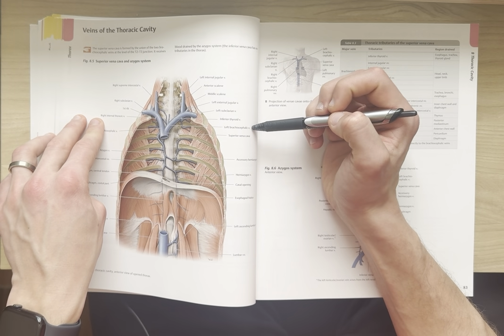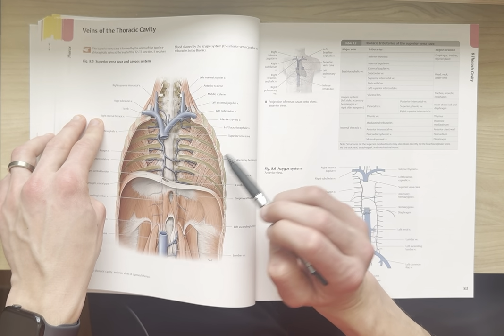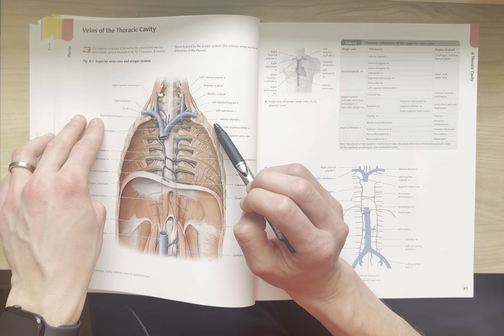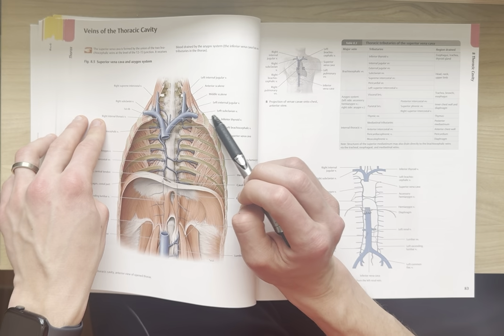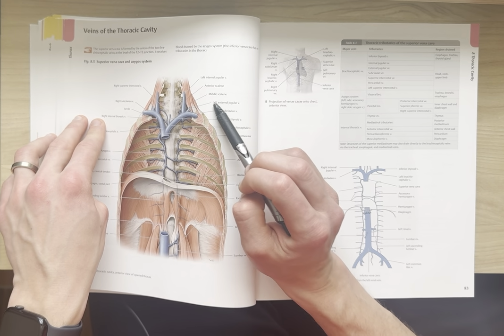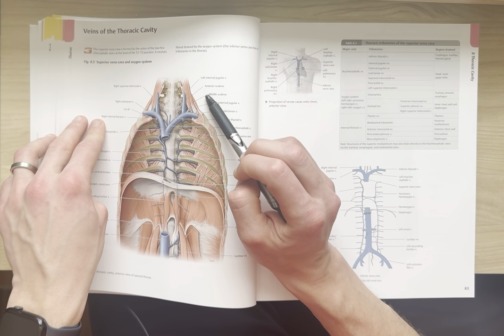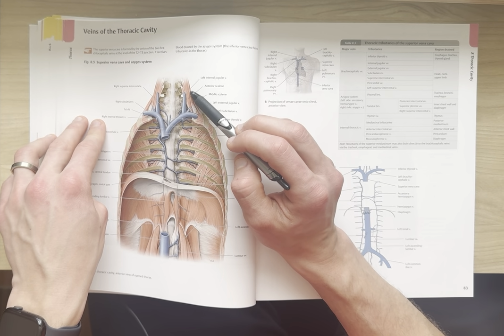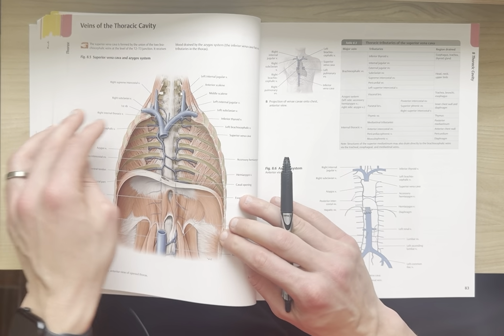The left brachiocephalic vein here. The inferior thyroid vein, left subclavian, left external jugular. There's the middle scalene and anterior scalene muscles, and then the left internal jugular vein.